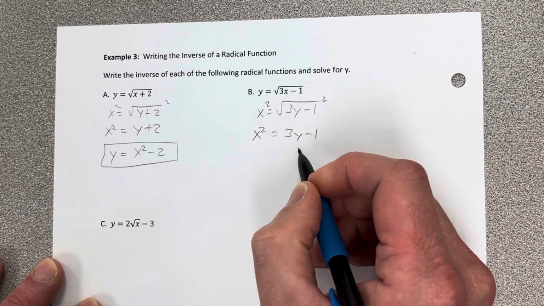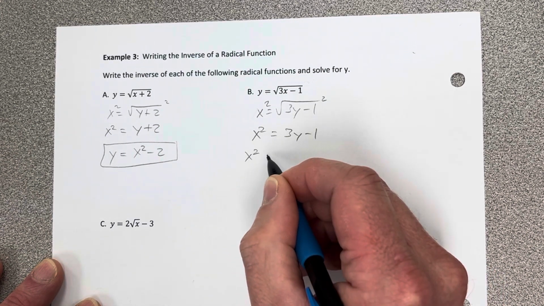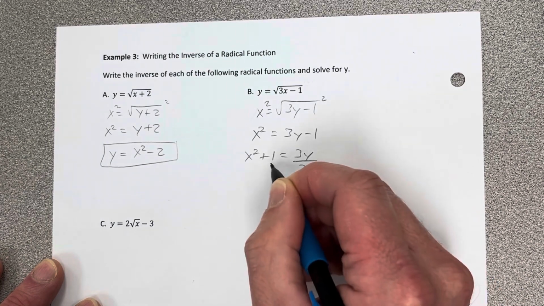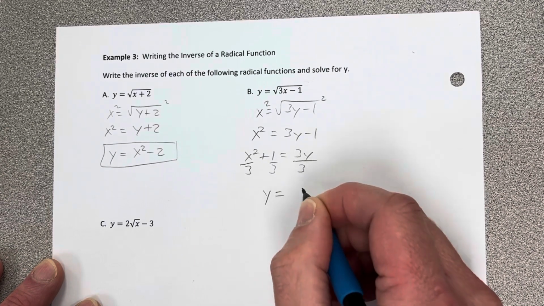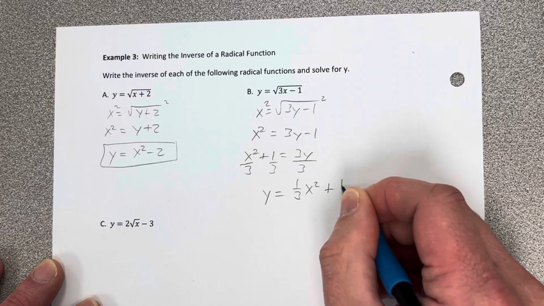And then to get y by itself, probably add the 1 over first. Then divide everything by 3. And get y equals 1/3 x squared plus 1/3.